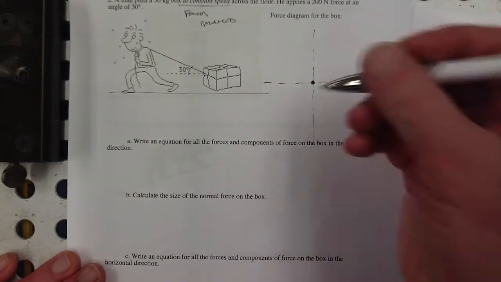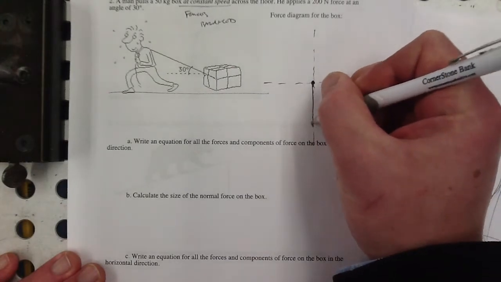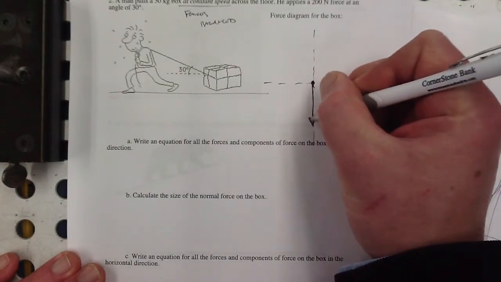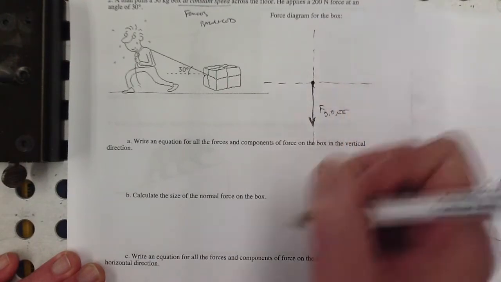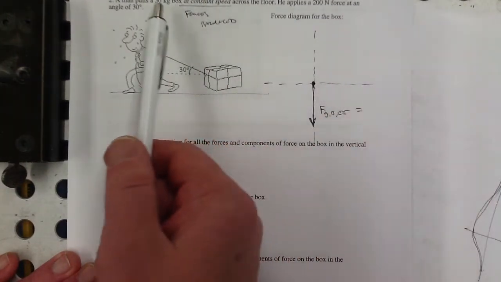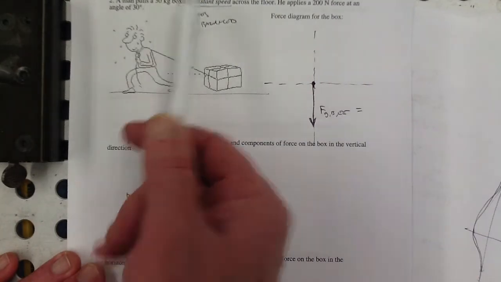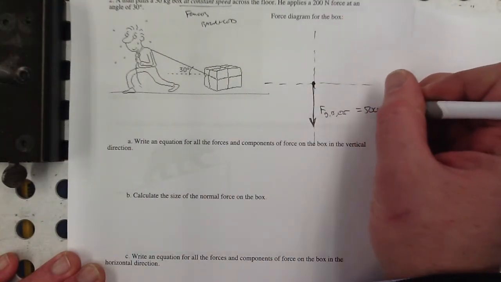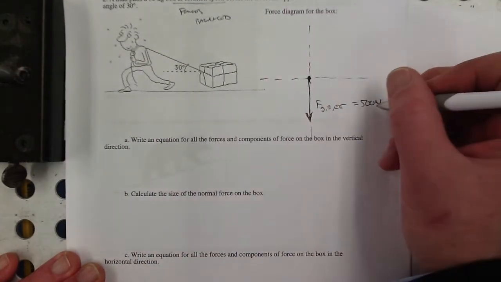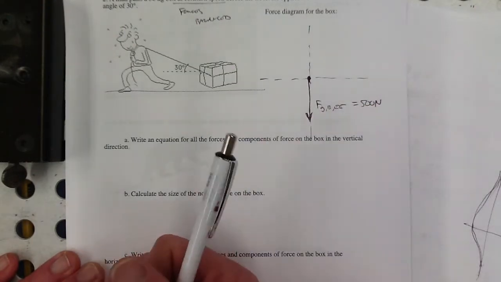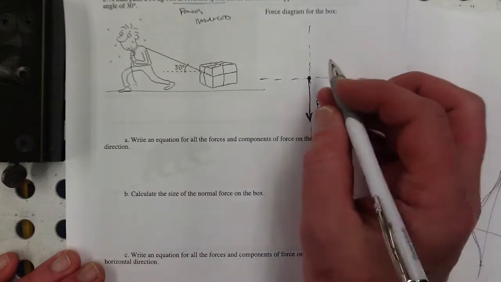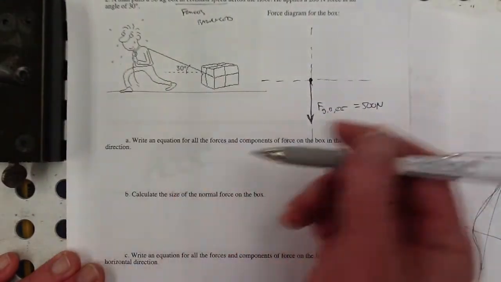And what do we got? We're going to have a force of gravity, of course, on the box from the entire Earth. And do we know what that is? It's a 50 kilogram box times 10. That's 500 newtons. About 100 pounds, according to that little trick I just told you. Pretty heavy. I guess that's why he's sweating.